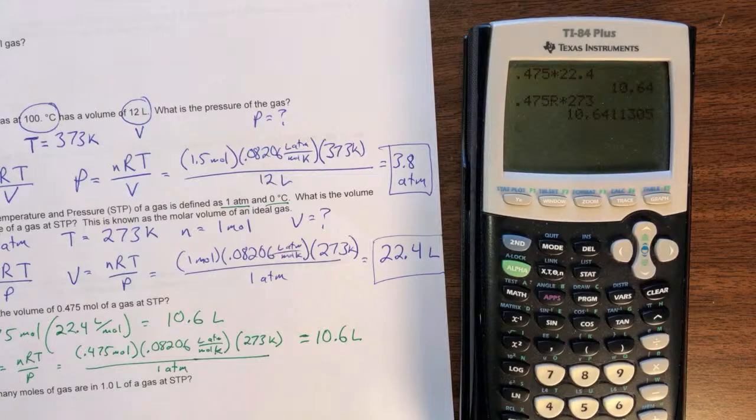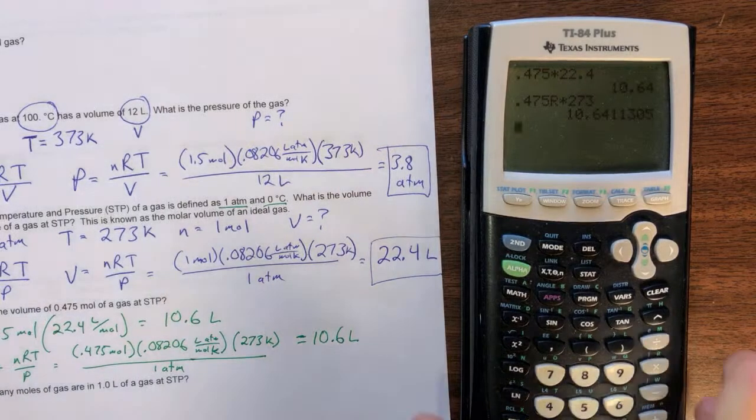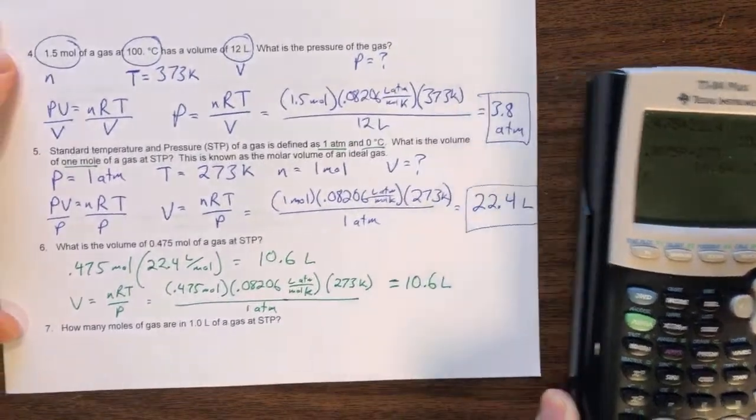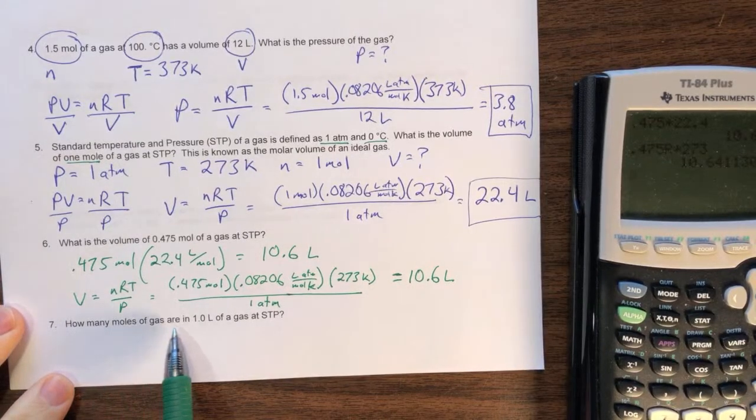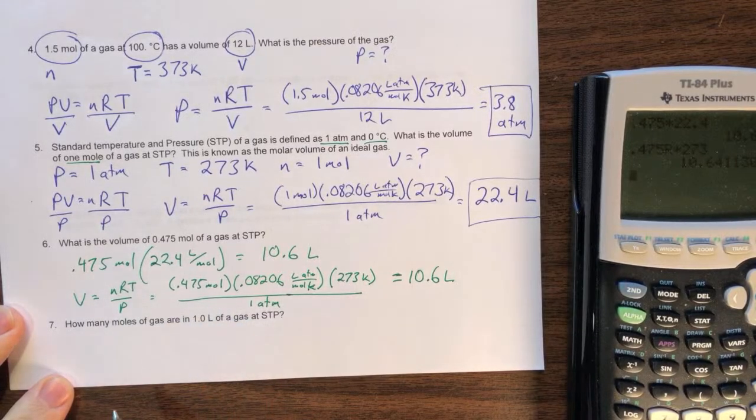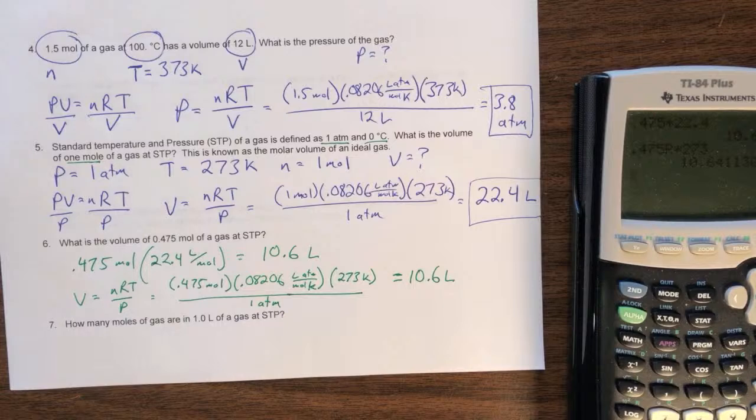All right. Now, number 7, we are going to solve that. It's a similar type problem, and this one we could actually solve more than one way too. How many moles of gas are in 1 liter of a gas at standard temperature and pressure?